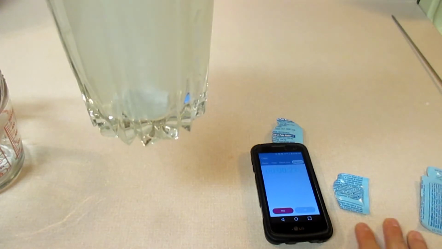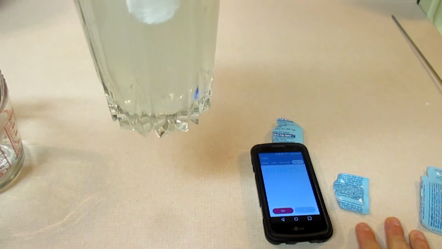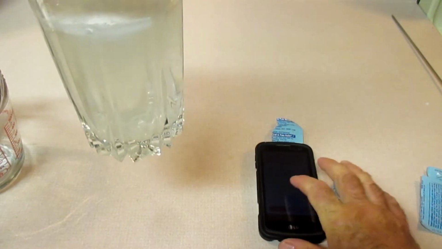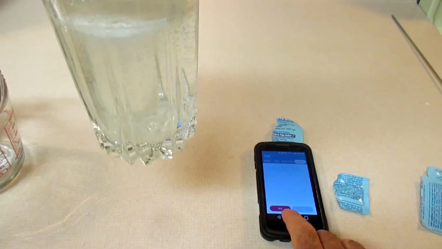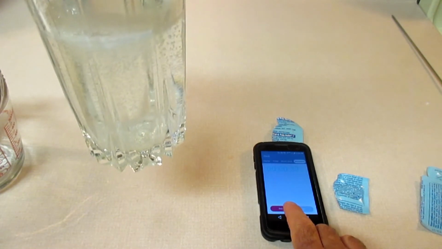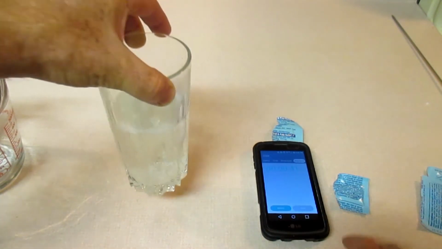It's still fizzing, still fizzing. And once it has completely stopped fizzing, I'm going to stop the stopwatch on my phone. And so it looks like it's completely dissolved, and so I'm going to stop.